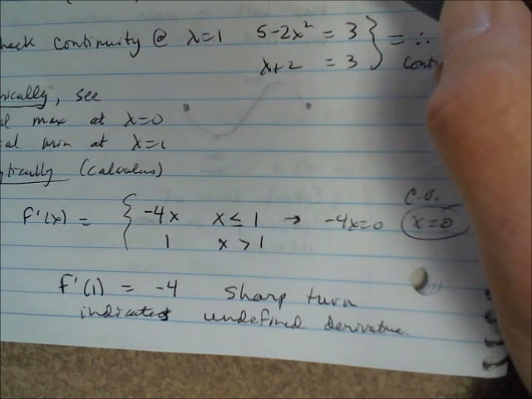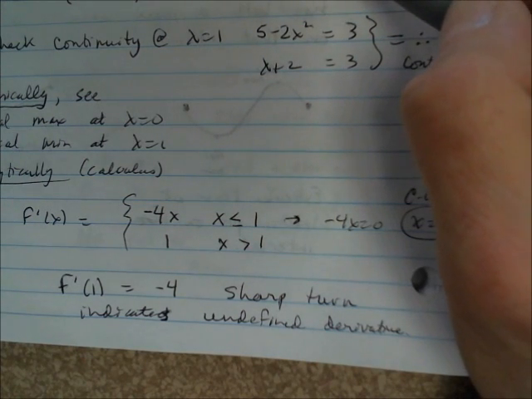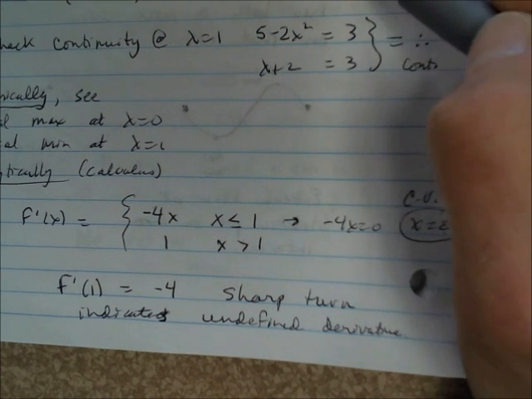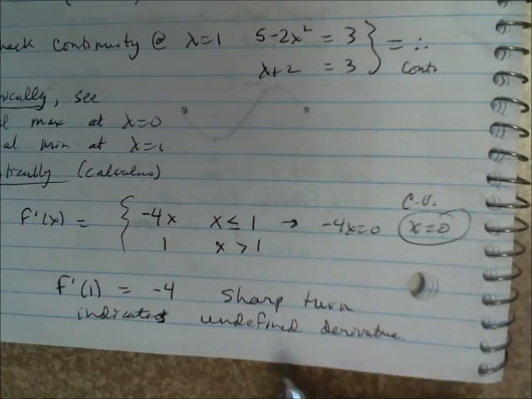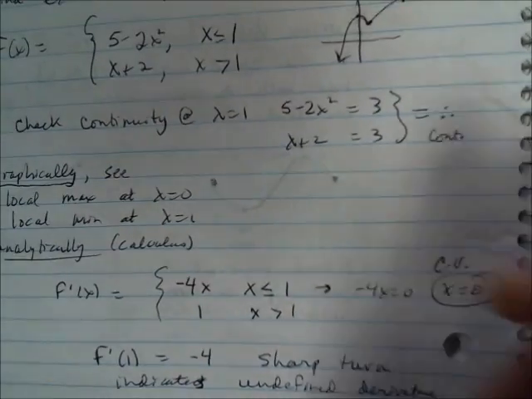And so you can just plug in x equals 1. And for x equals any number between 0 and 1, you would see that you'd get y values greater than 3, and any value of x greater than 1, you would also see y values that are greater than 3. So that means that x equals 1 is a local min.